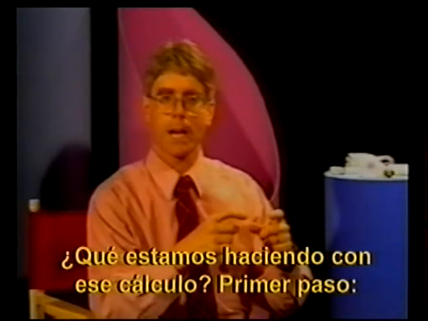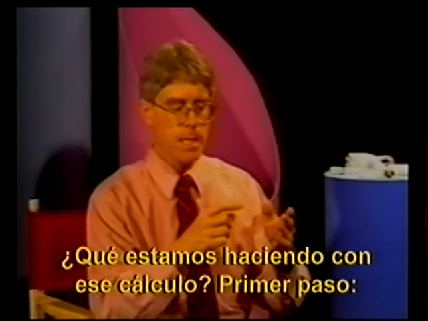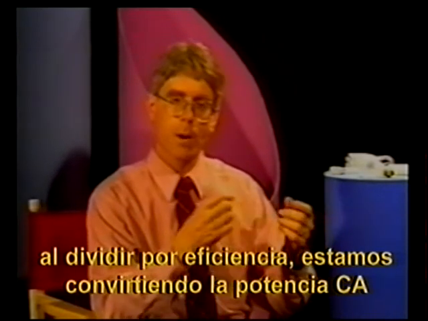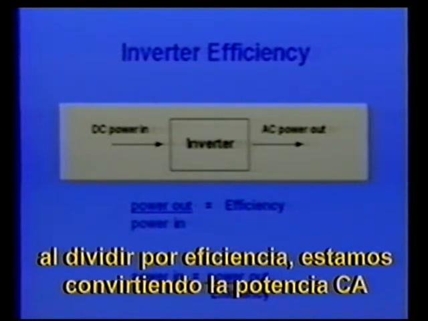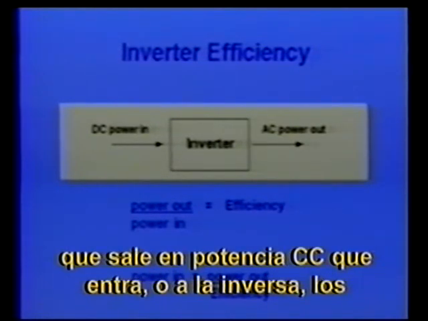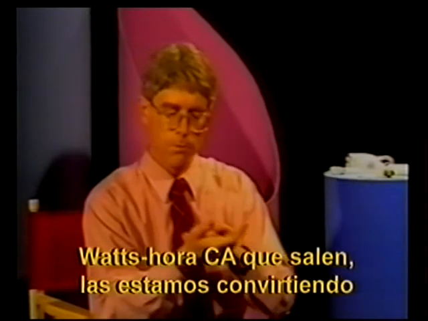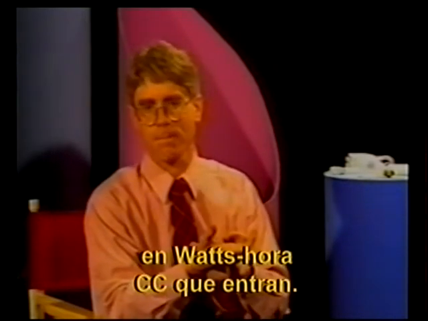And what are we doing in that calculation? First step, by dividing by efficiency, we're doing what we just talked about. We're converting AC power out into the DC power in. Or, conversely, the AC watt hours out, we're converting into DC watt hours in.